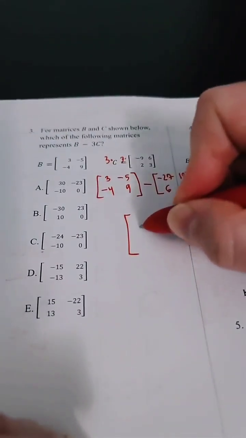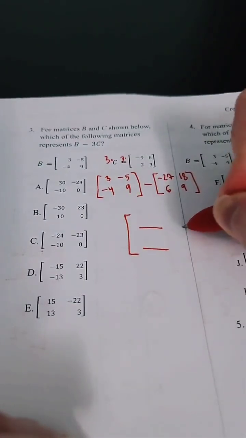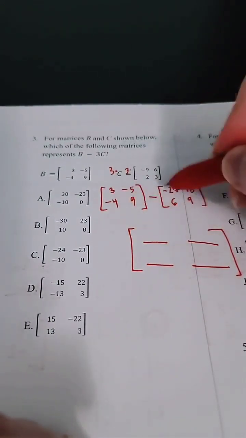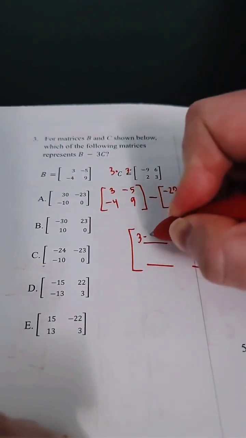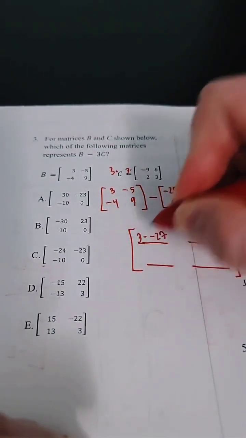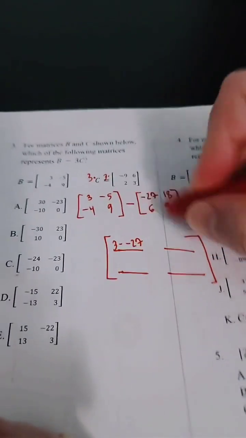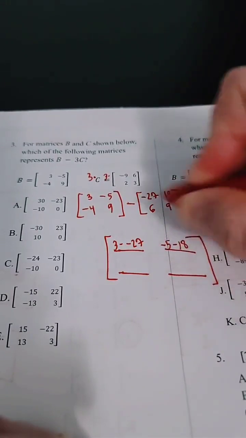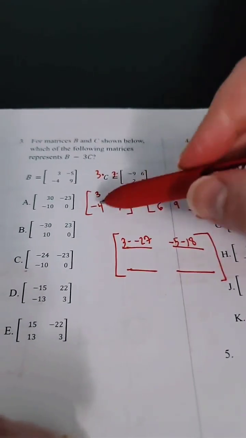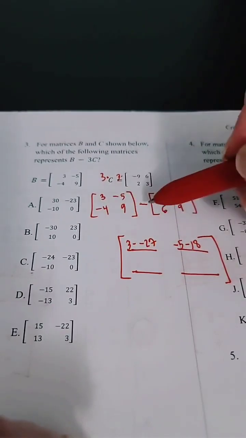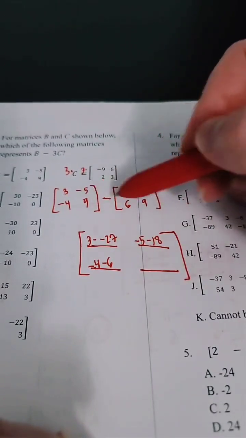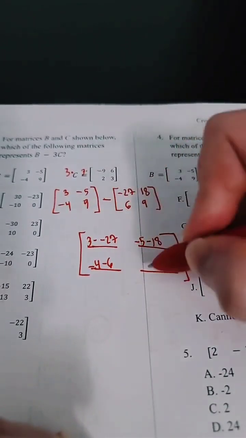So I'm going to put a place for the top left, bottom left, top right, bottom right. And so top left, I'm just going to subtract the top left one. So 3 minus negative 27. And then I have the top right one, so negative 5 minus 18. Again, I'm just matching up top left, or top right, sorry. Now, to find the bottom left one, I'm going to match those up, negative 4 minus 6. And to find the bottom right one, I'm matching up the bottom right, so 9 minus 9.